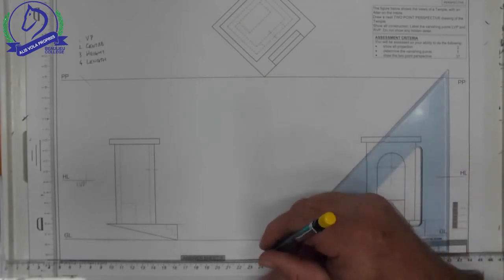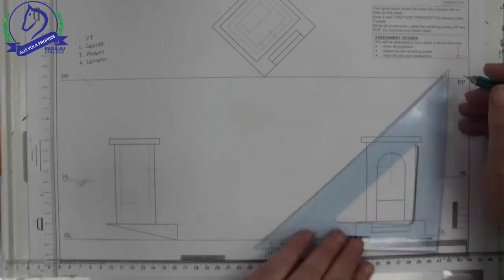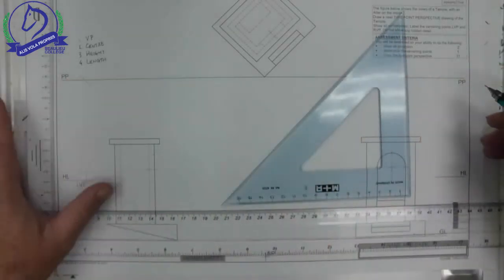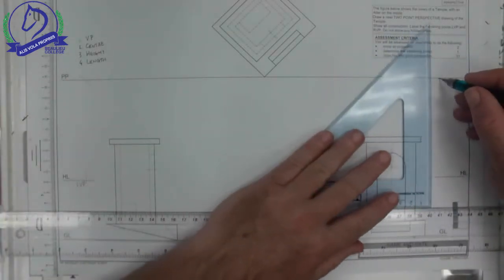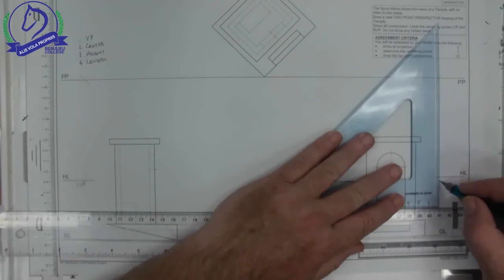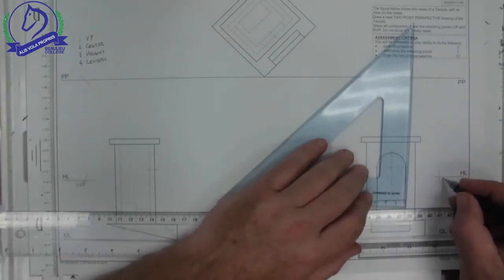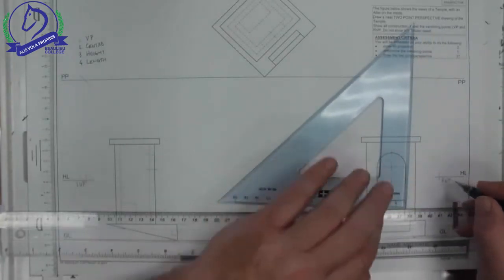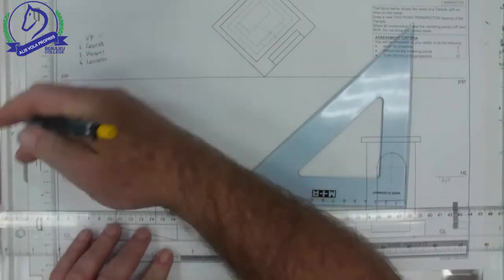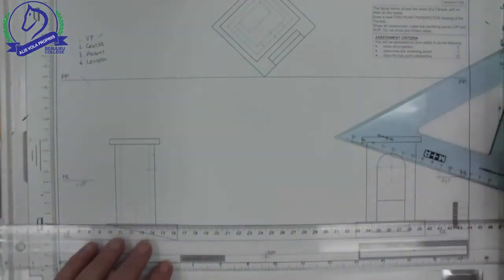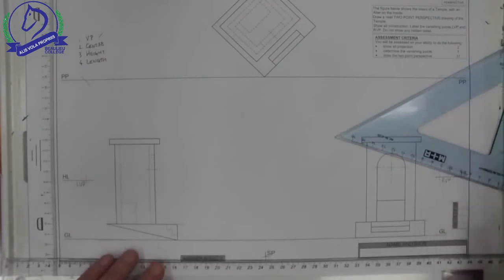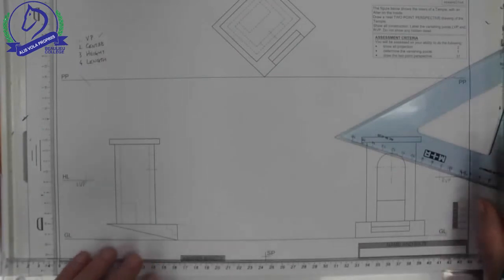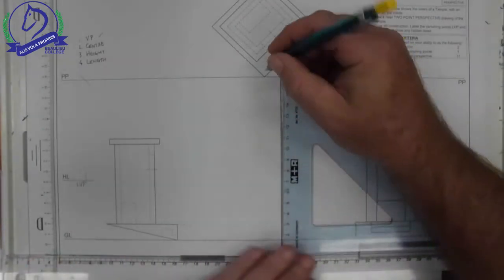Project from our stationary point to cut the picture plane. Where it cuts the picture plane, I drop our vertical down, and that gives me my right vanishing point. So there is point 1 complete. Point 2, my center line.